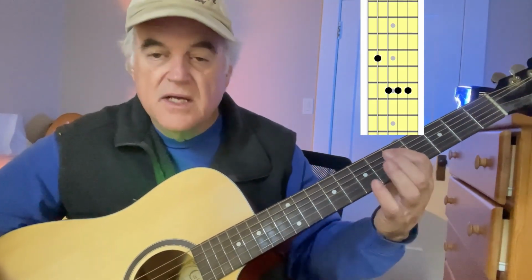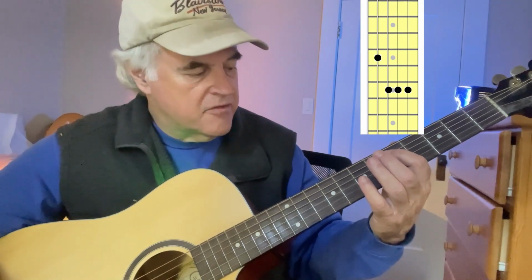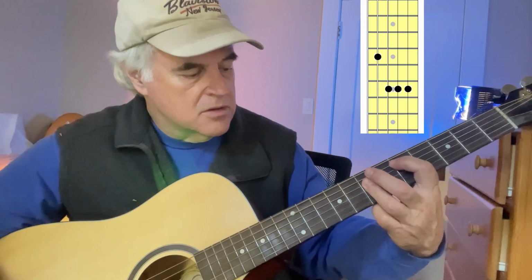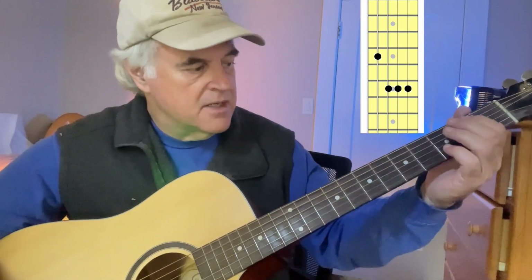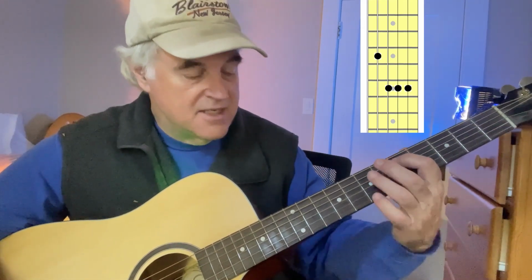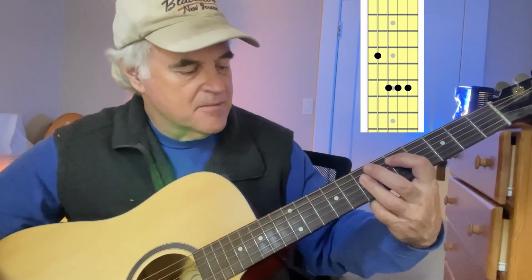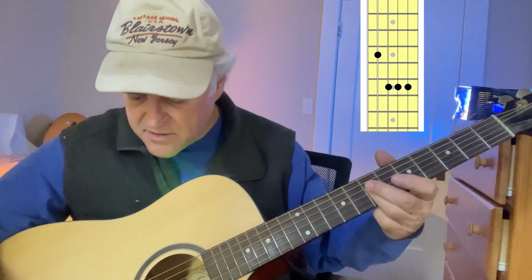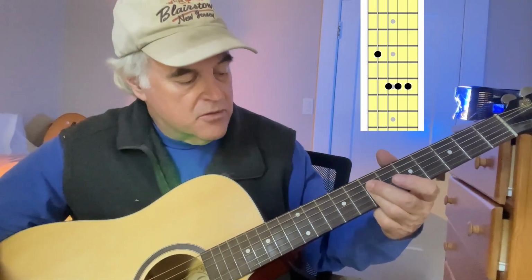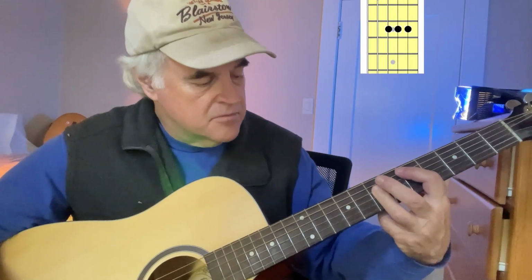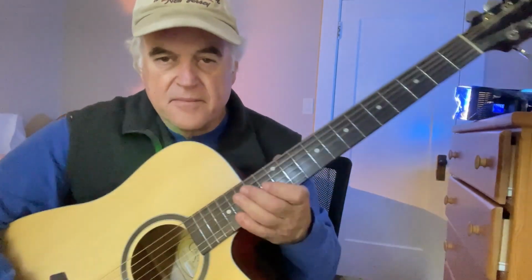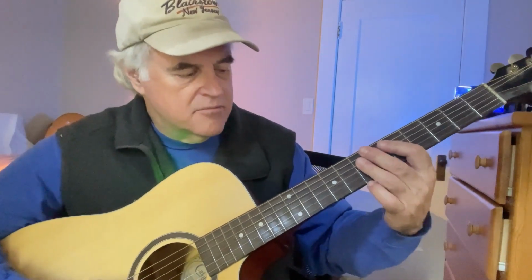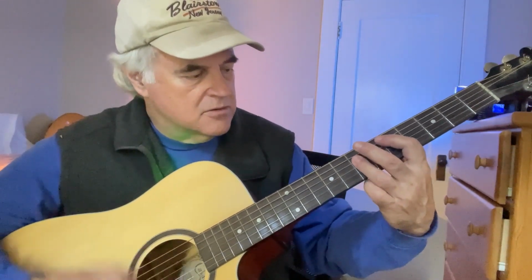So here we are at the 5th fret on the A string. That's the D note. A, B, C sharp, D. And then we have these 3 notes here: your D string, your G string, and B string. So that makes your chord. Okay? So you probably use that in a lot of rock and roll.